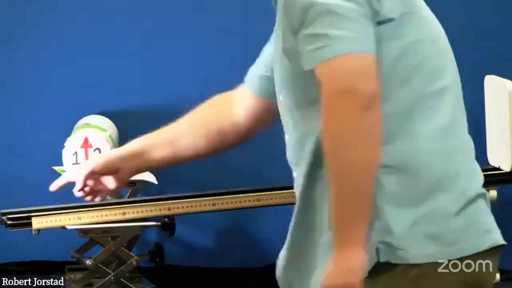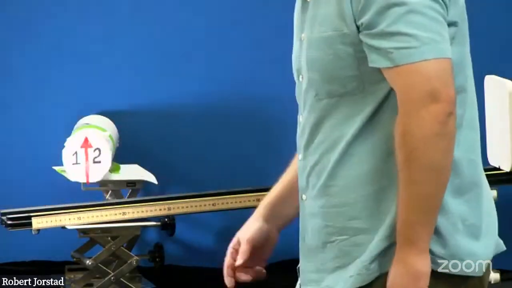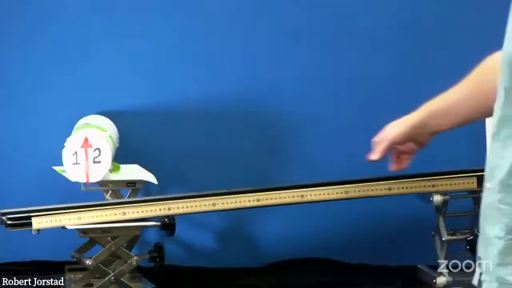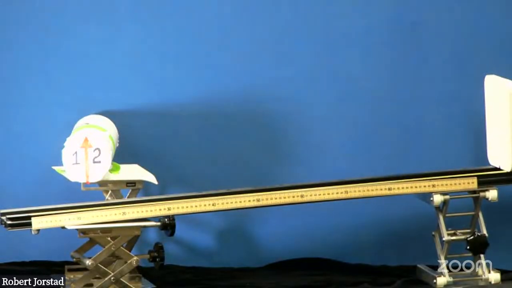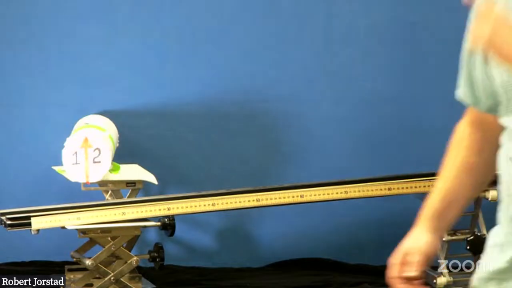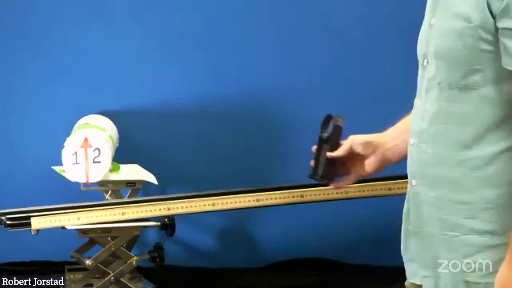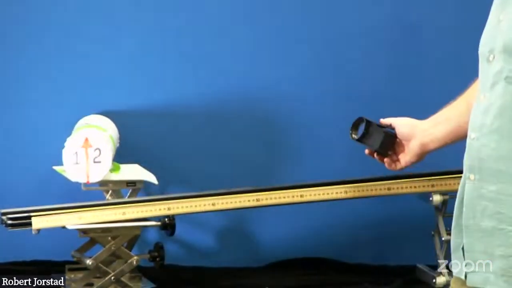We're going to put our object down here at this end of the optics bench. And then notice I've placed a screen here at about 110, somewhere in there, right about there. And then the idea is, where do we put this lens such that we get an image?